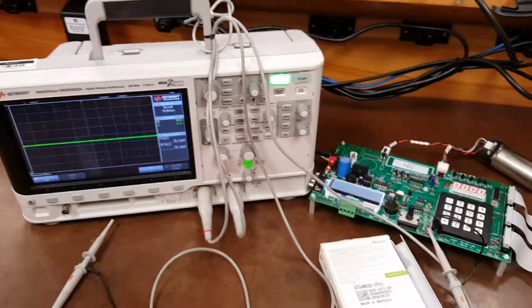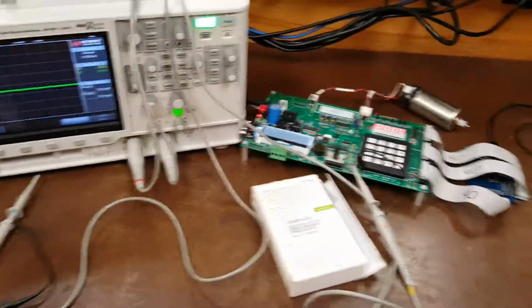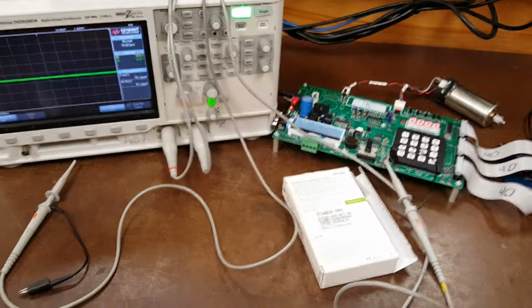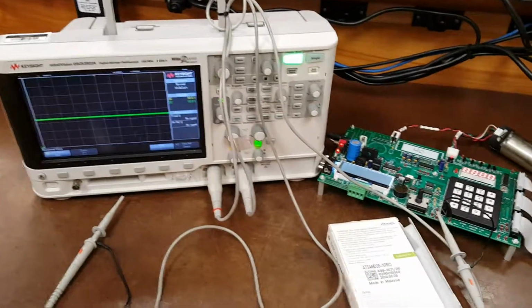I have the oscilloscope hooked up here to a DAC pin from the 7021, and it outputs a voltage proportional to the RPMs of the motor. And I'll be showing that on the oscilloscope in a sec.